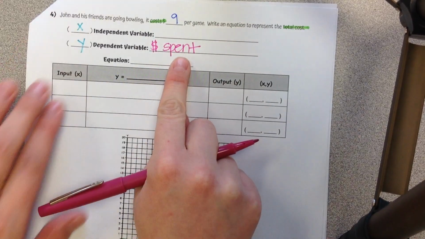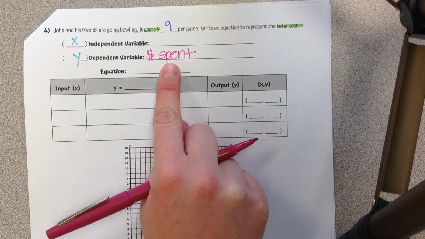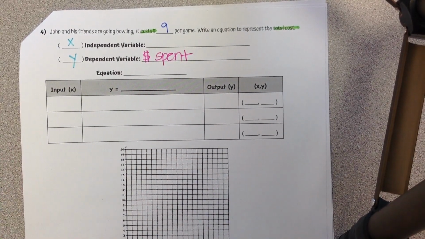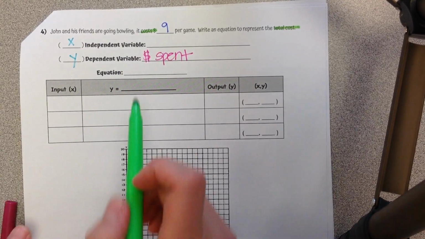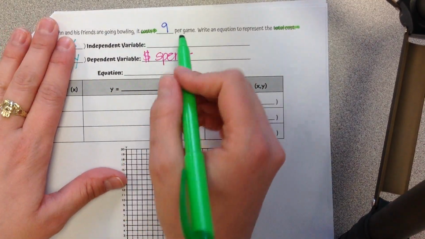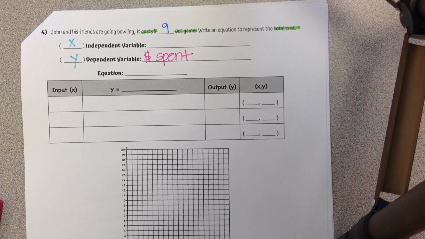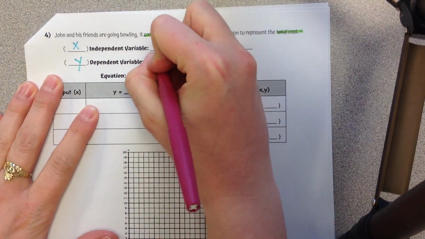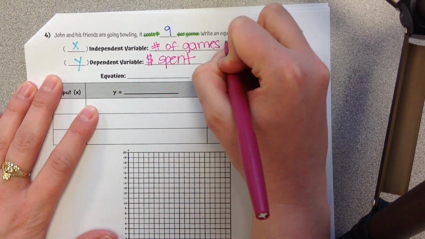Okay, he's not earning money, he's spending money because he's going bowling. What determines the amount of money he spends? What's causing him to spend this money? What comes first? If I look back in my problem, it costs money per game. So the number of games he plays is going to determine how much money he spends. So, number of games played.